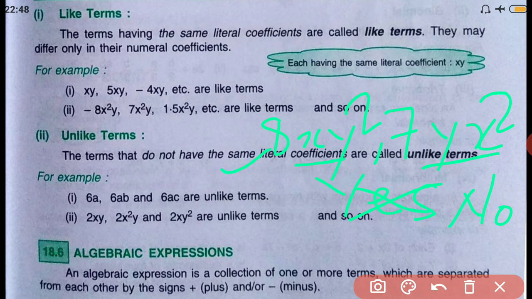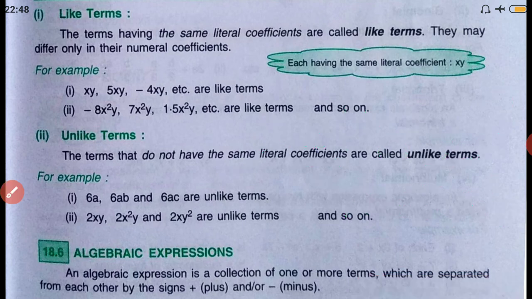Now those which are not like terms become unlike terms. Very simple. The terms that do not have the same literal coefficients are called unlike terms. For example, 6a, 6ab, 6ac are unlike terms. 2xy, 2x square y, 2xy square are also unlike terms, although they have the same number in front of them, that is 6, 6 and 6.